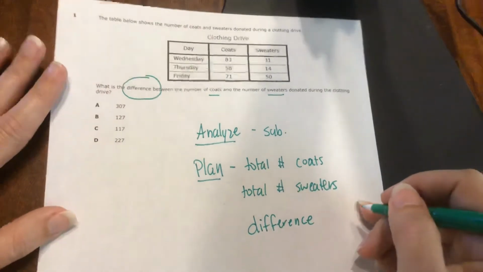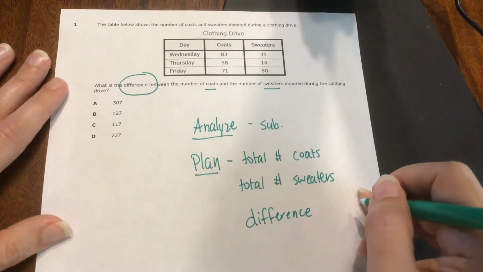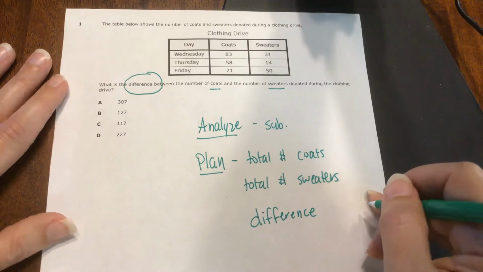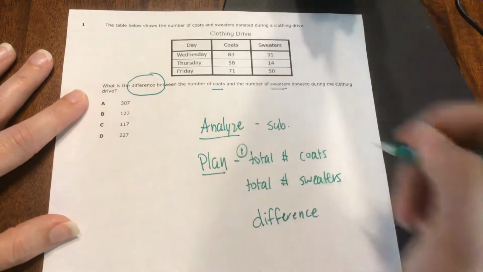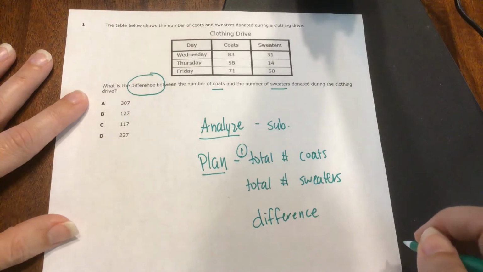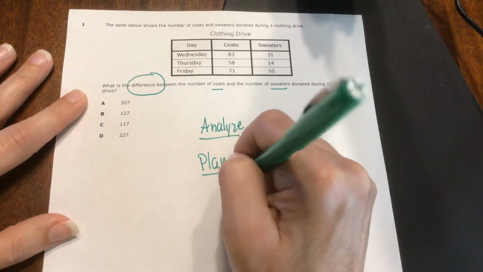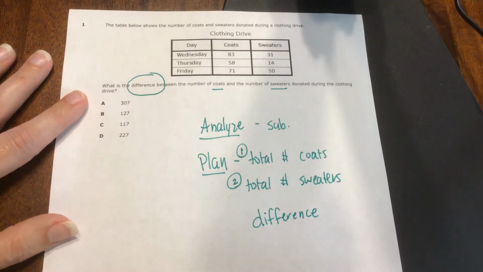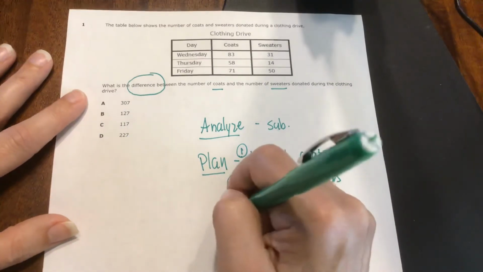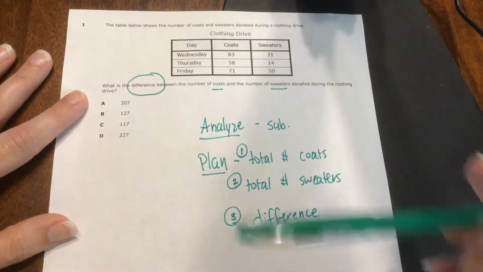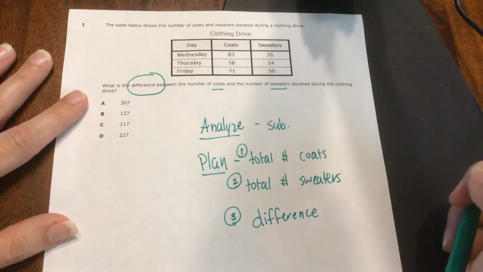So as you make your plan, what you've actually done here is made the steps to solving this problem. The first thing I want to do is find the total number of coats. The second thing I want to do is find the total number of sweaters. And then finally, the third step, I can find the difference between those 2 numbers.